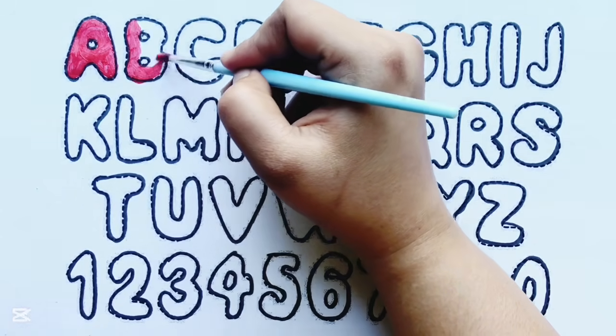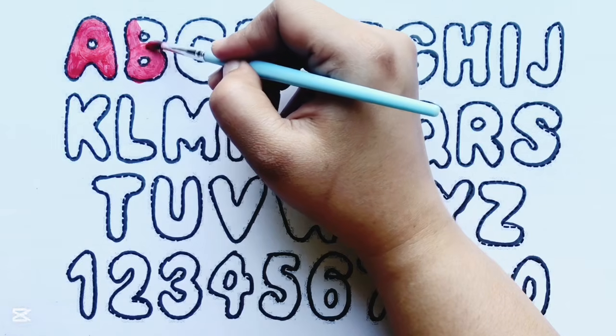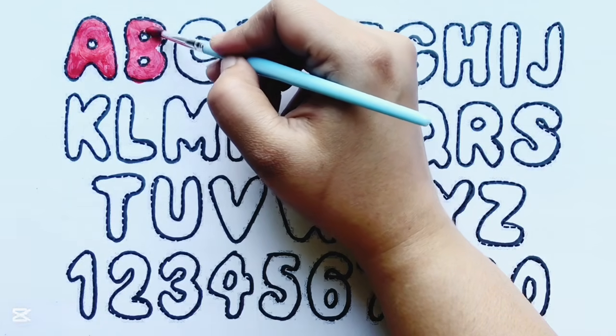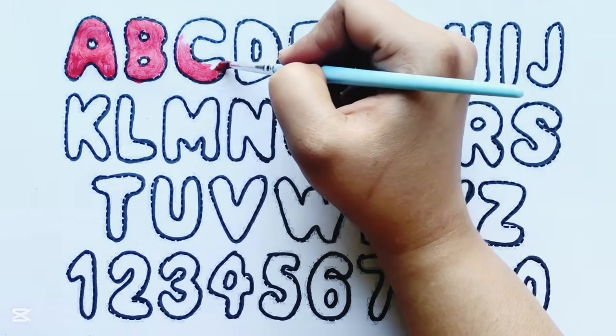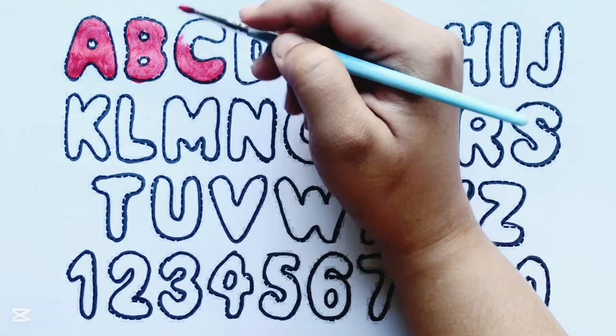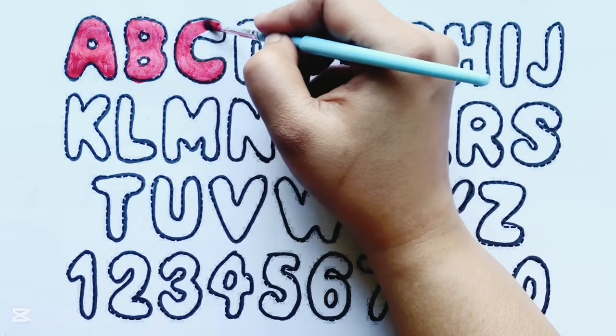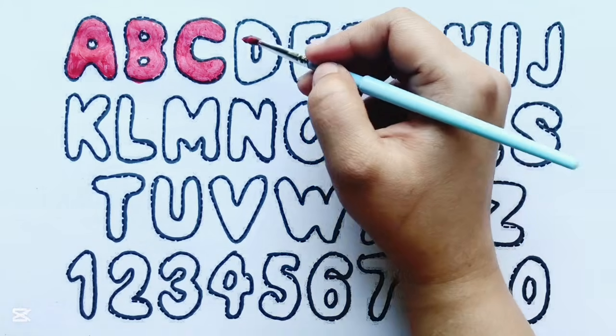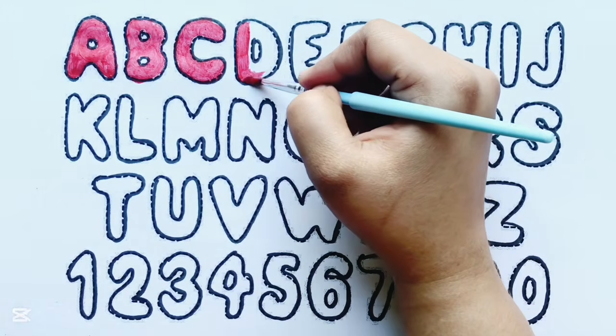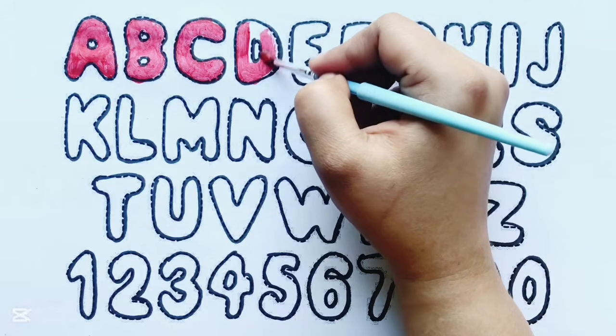B for banana. C for cow. D for dog. 1, 2, 3, let's go!